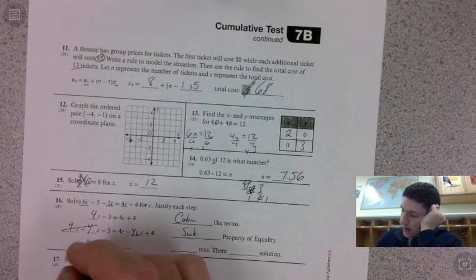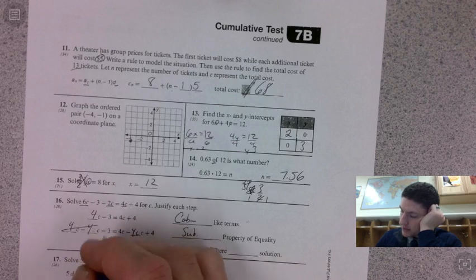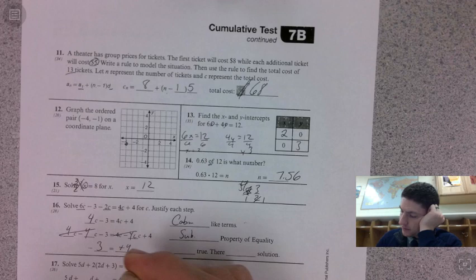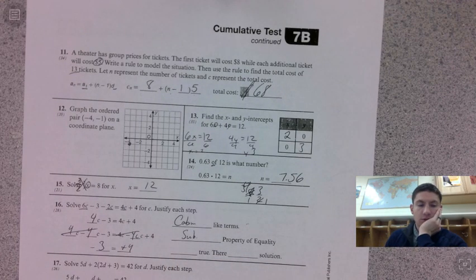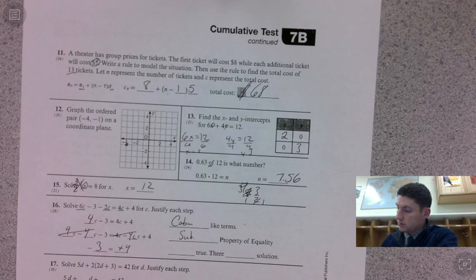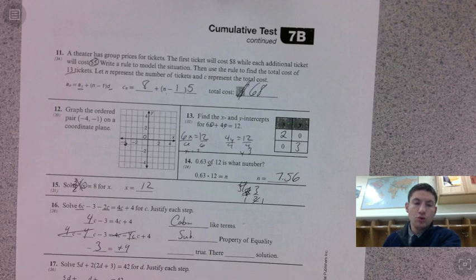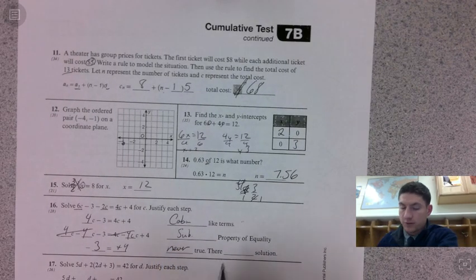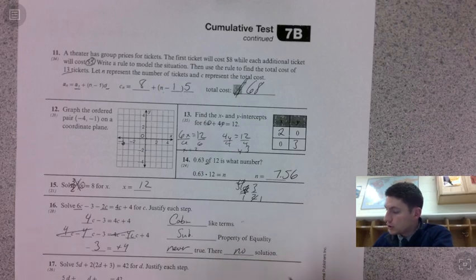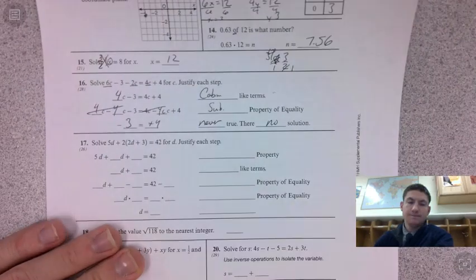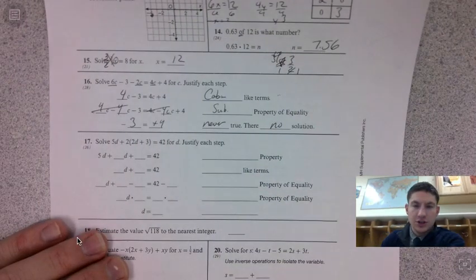This would be the subtraction property of equality. 4c minus 4c cancels out, so I have negative 3 equals 4c minus 4c, that cancels out, positive 4. Uh-oh. Since negative 3 does not equal positive 4, this is a false scenario. This is never true. Negative 3 does not equal 4, so there is no solution to this equation.